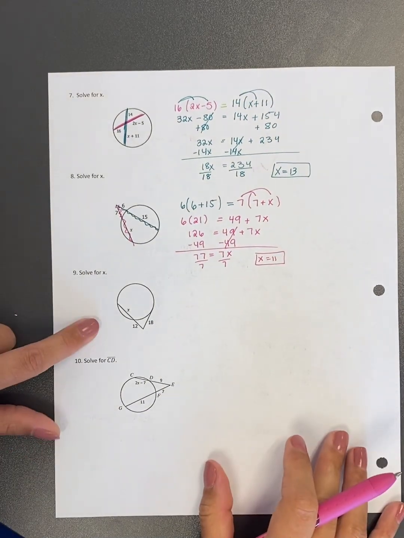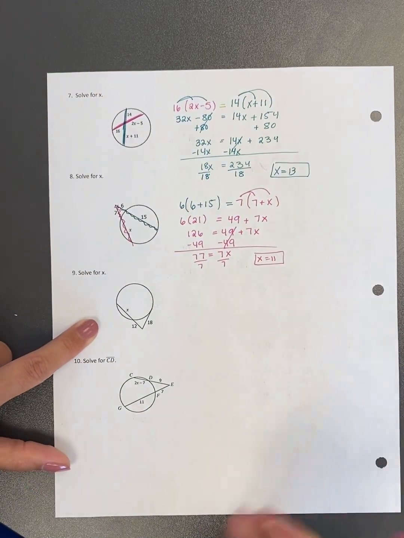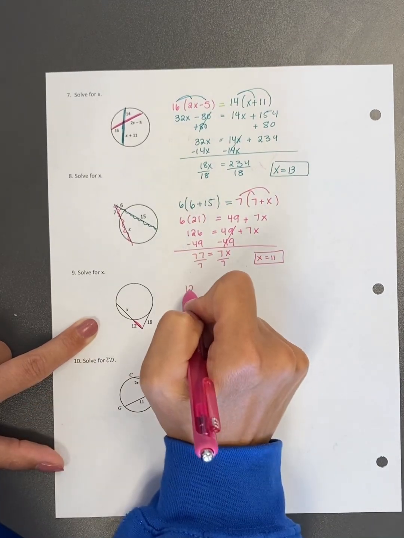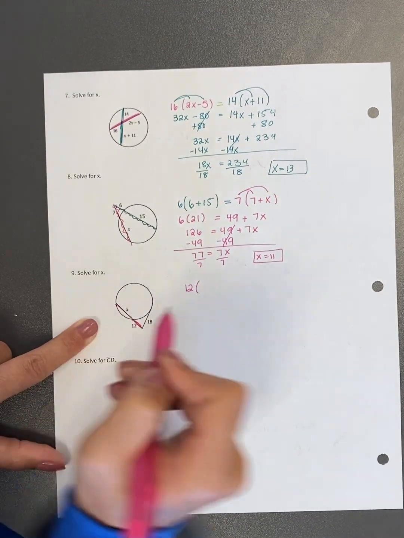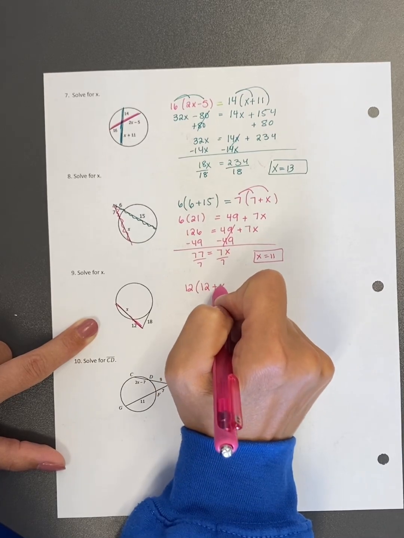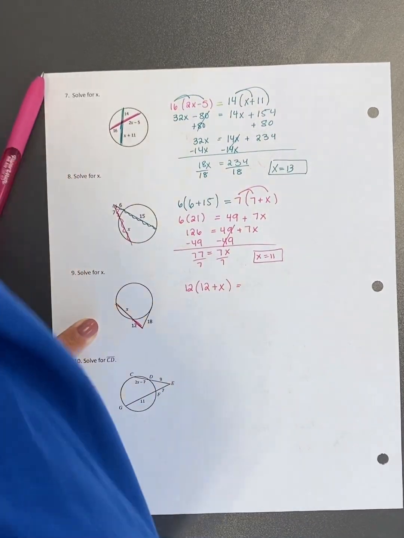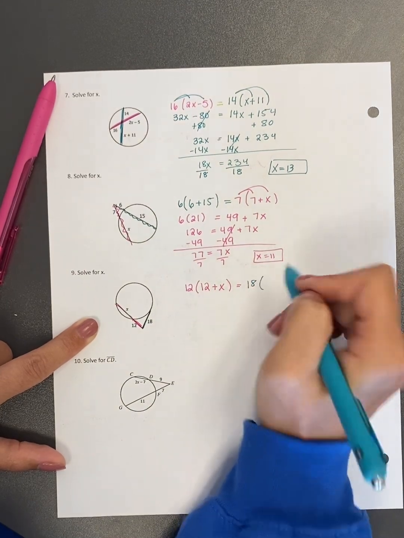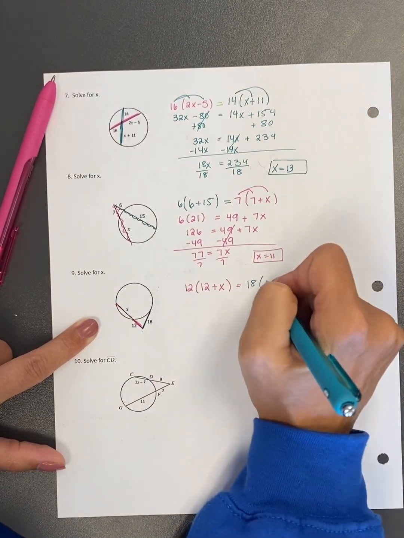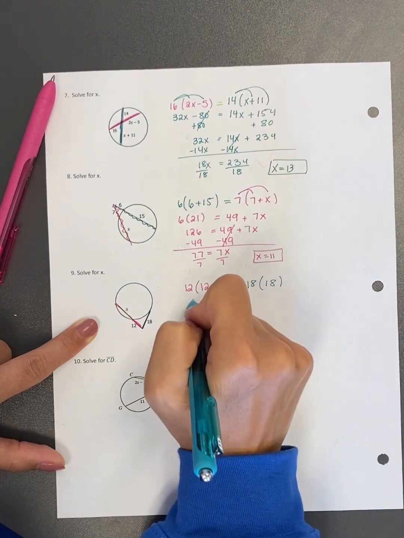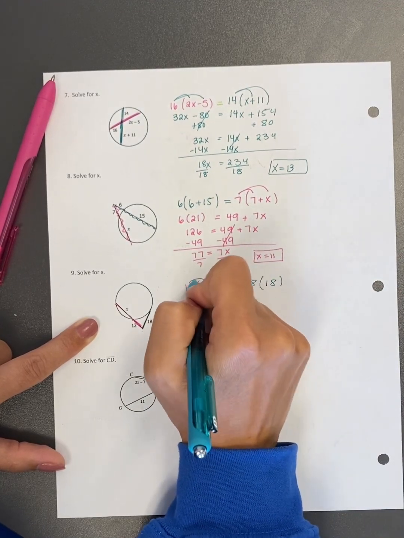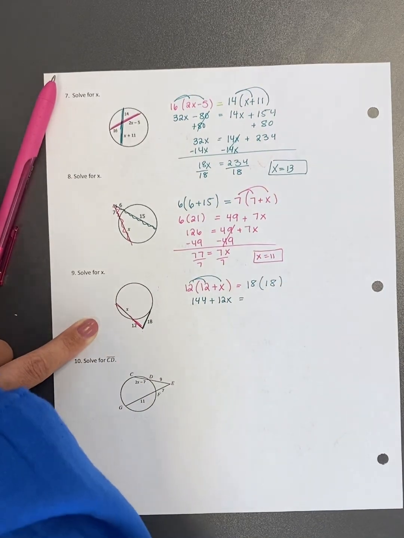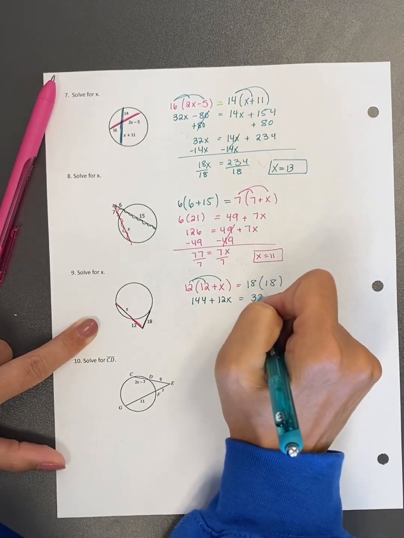The next problem is the same kind of problem. I'm taking the outside and I'm multiplying by the whole length of the line. So I'm doing 12 times 12 plus x equals the other side multiplied by the whole length of the line. 18 times, there's nothing else, so just 18. 12 times 12 is 144. 12 times x is 12x. 18 times 18 is 324.